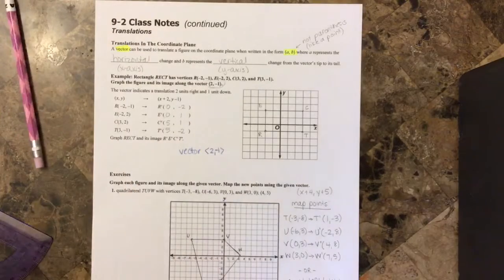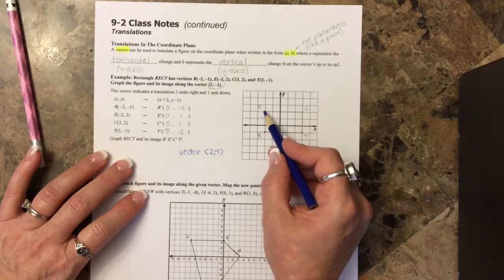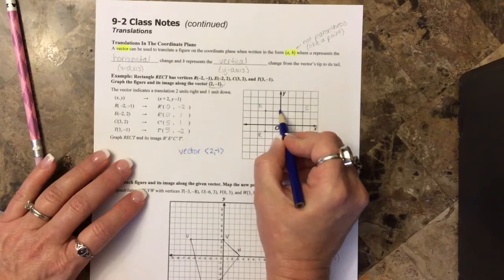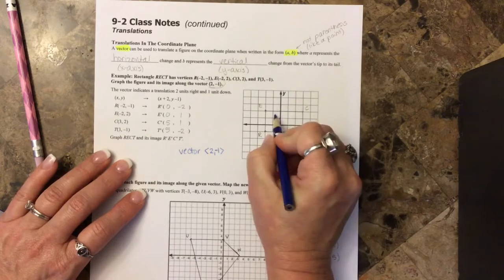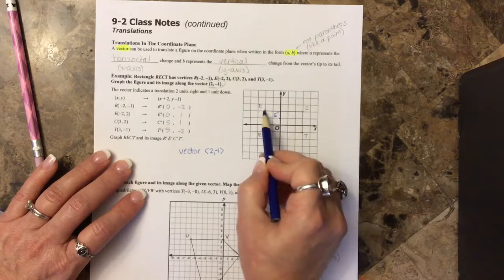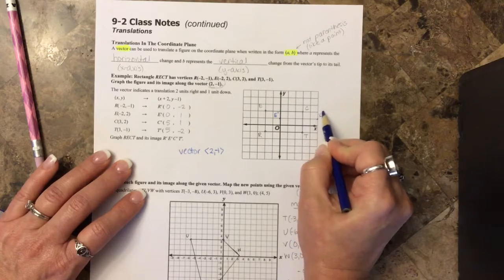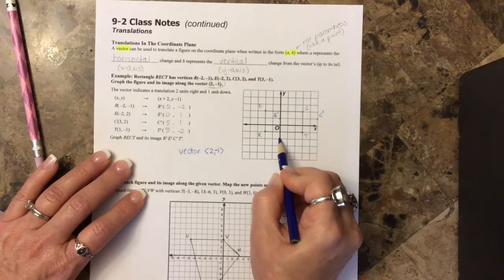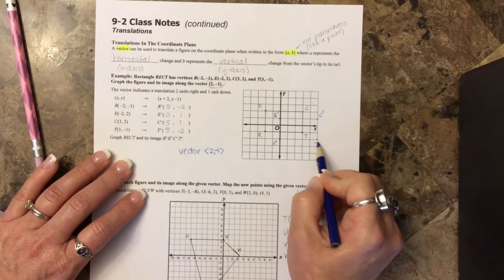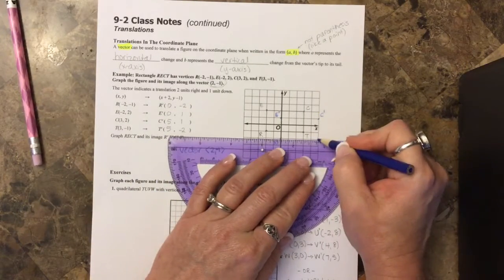The other thing you can do is, since you have your pre-image here, you can take each vertex and do the same thing, just don't get yourself confused. You want to go right 2, so this E is going to go right 2 and down 1. So my E prime is here, which is that vector. That vector is right 2 and down 1. So C would go right 2 and down 1 to C prime. R would go right 2 and down 1, R prime. And T would go right 2 and down 1, T prime. And then you can draw your translated image.